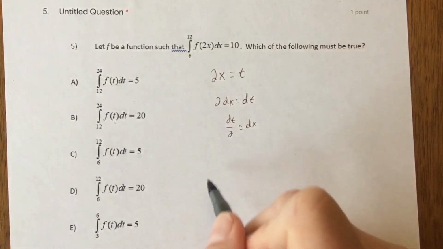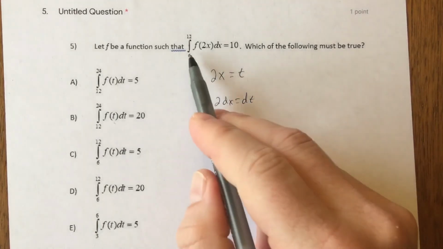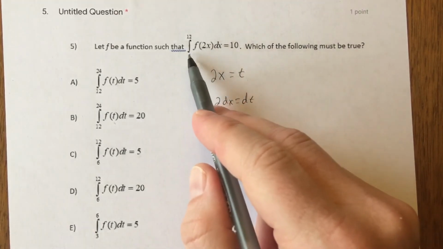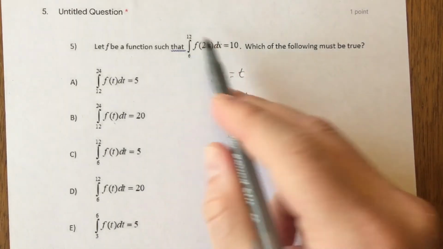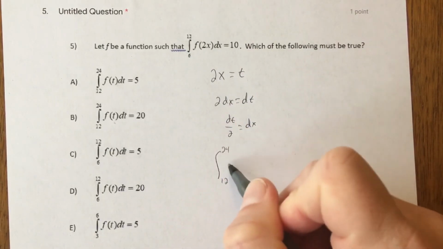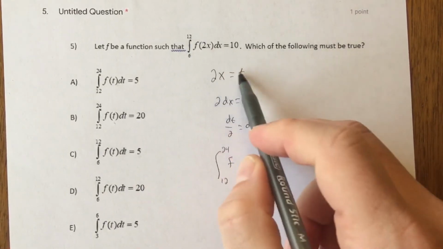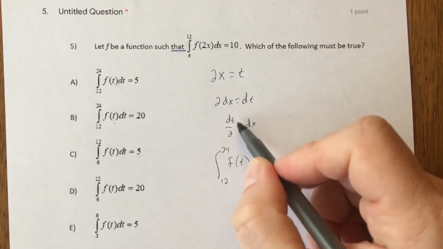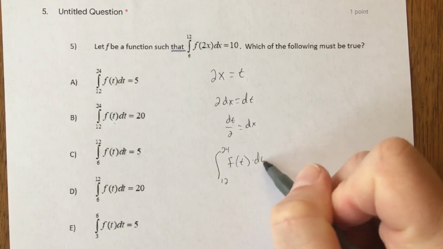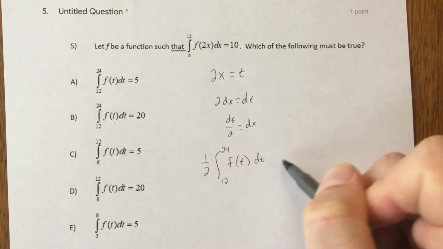And now if we go and do the substitution, 6 and 12 are x values. So if I put 6 in for x here, I get 12. If I put 12 in here, I get 24. 2x becomes t. Dx becomes dt divided by 2. So I'm going to take that divided by 2, put it out 1/2.